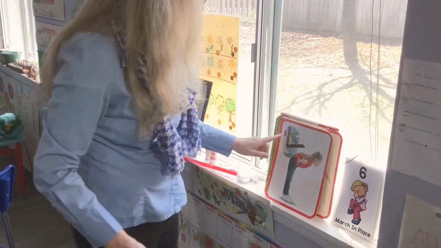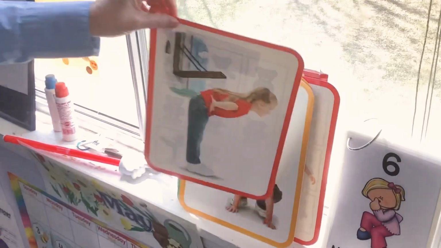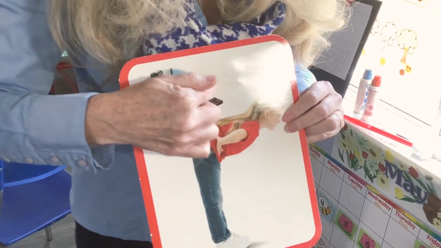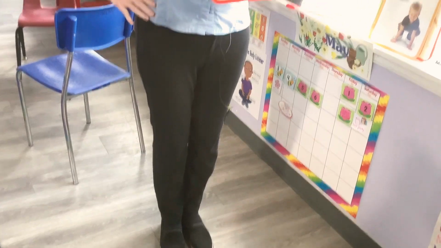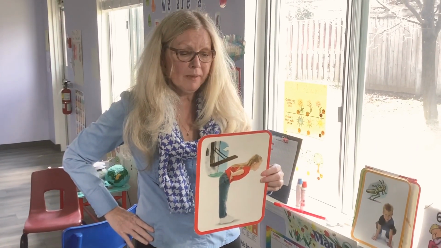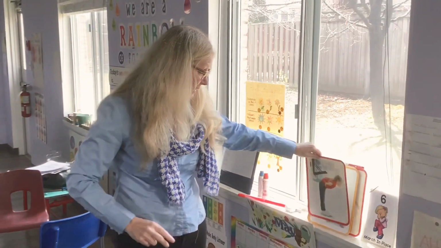Oh, what's that? That's a drawbridge. A drawbridge keeps the castle safe. So if there's no enemies, they put it down, and if the enemies come, they draw it up. So stand with your feet close together. Place your hands on your hips. Keep your legs straight and bend at the waist. Remember to say creak when bending forward 10 times. Ready?